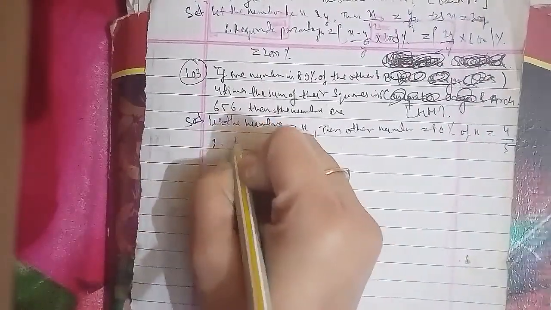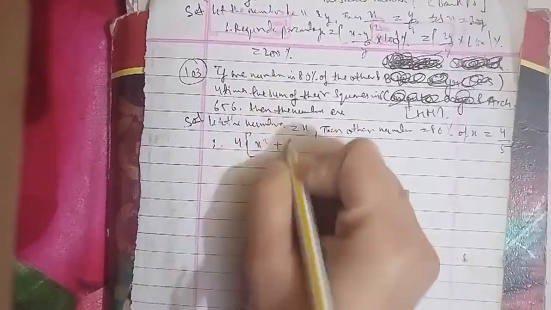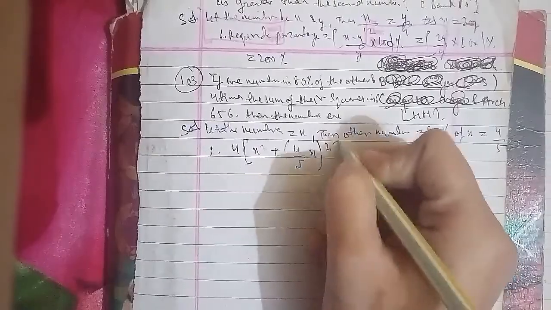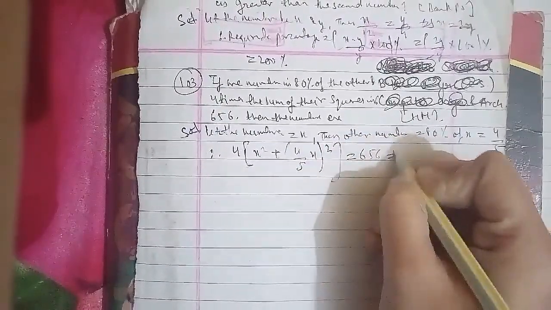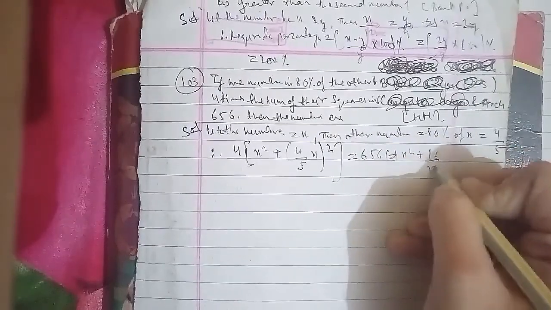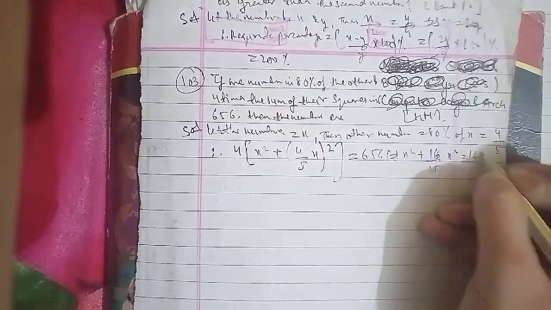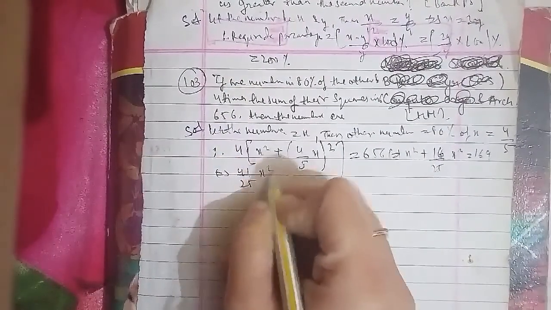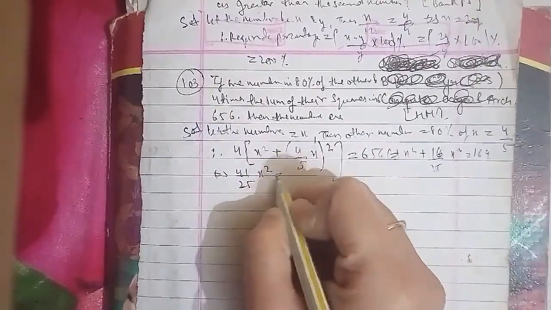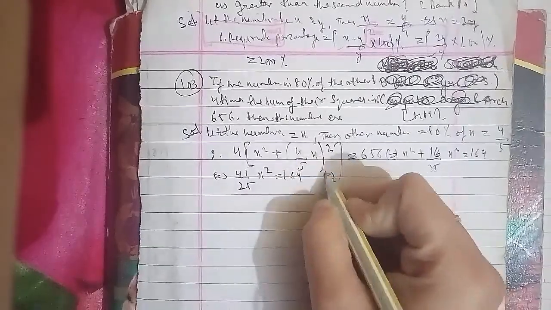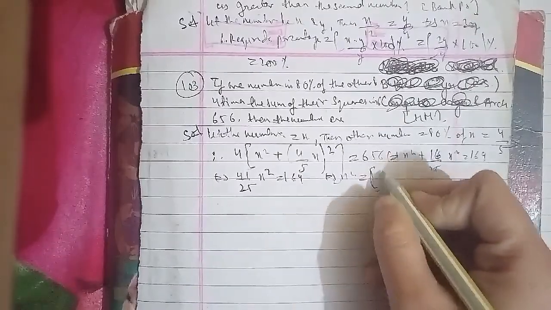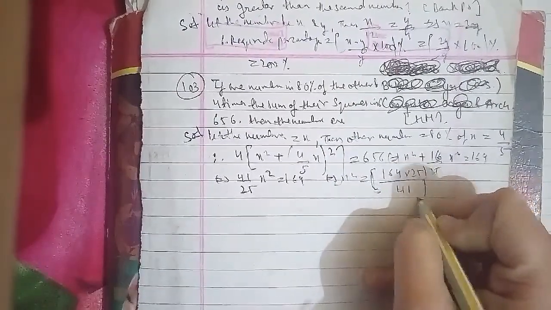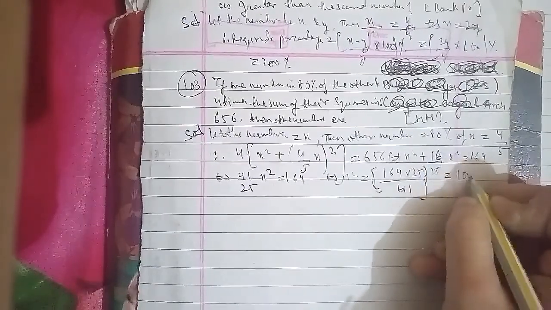So 4 times x square plus (4/5 x) square equals 656. That gives x square plus 16/25 x square equals 164, so 41/25 x square equals 164, and x square equals 164 times 25 upon 41, which equals 100.